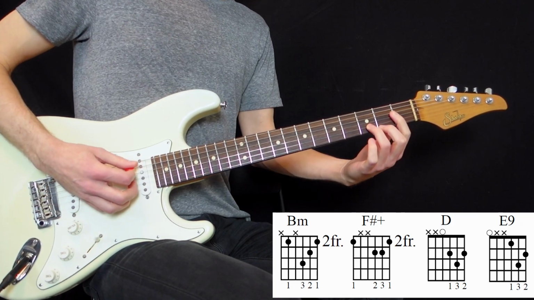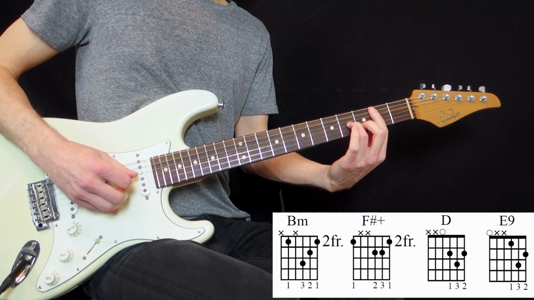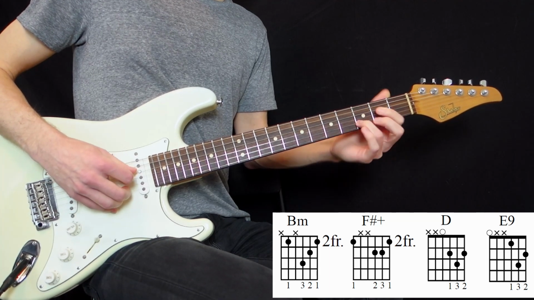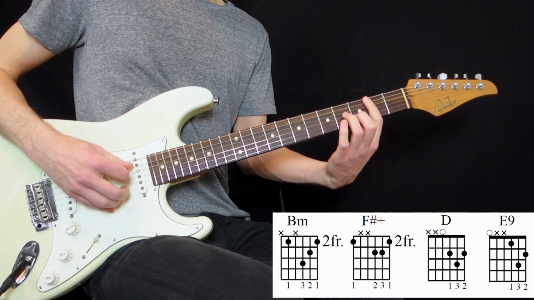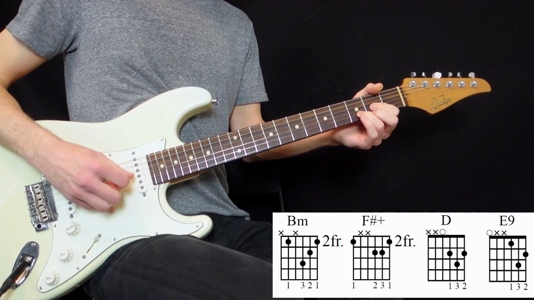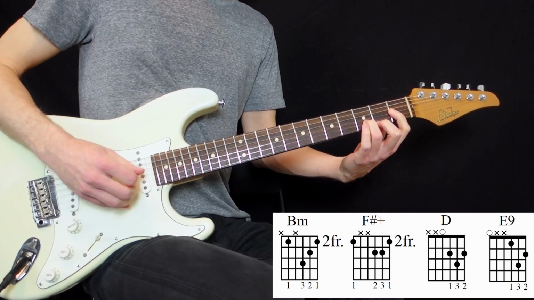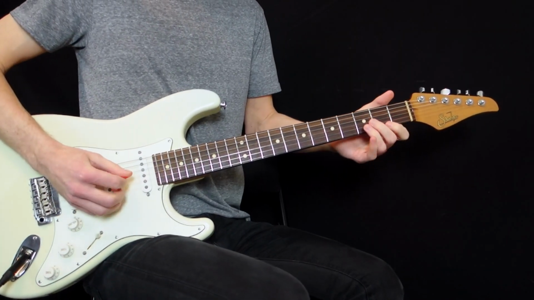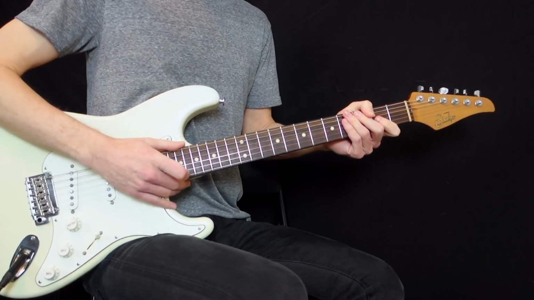Super colorful. So in fact, that chord progression ends up being B minor, then F sharp augmented, D, and E dominant 9. So it's cliche, but it sounds so good to use chromaticism, so you can use the augmented chord in this way, in that chord progression right here.